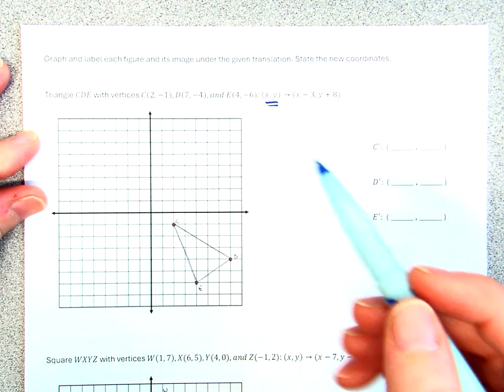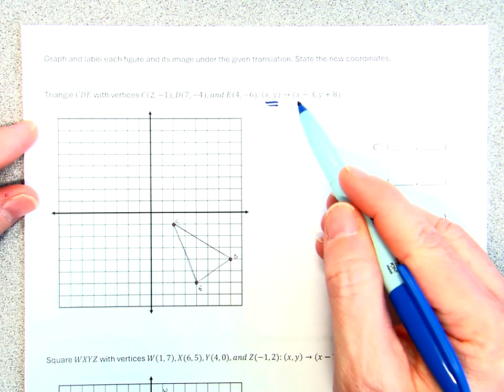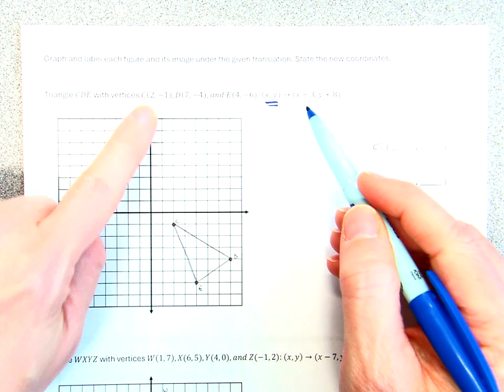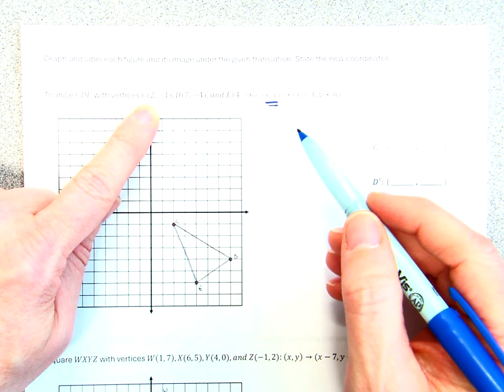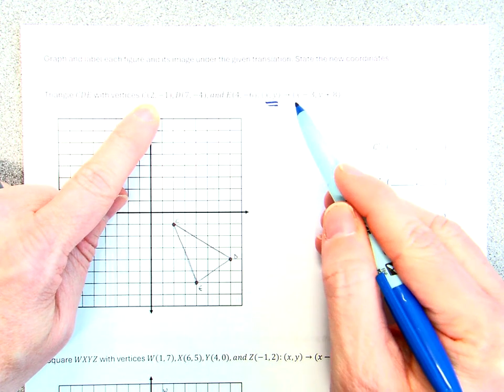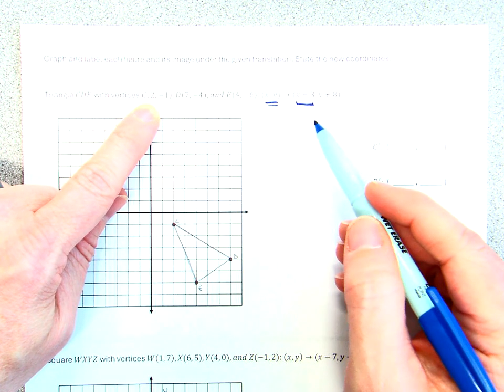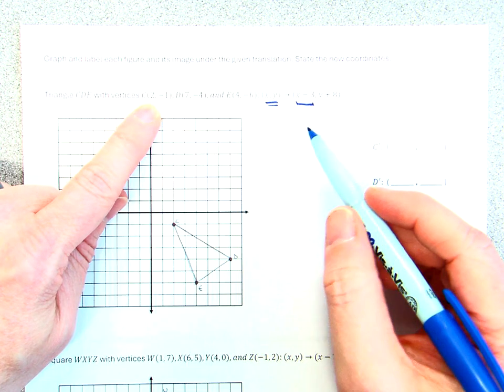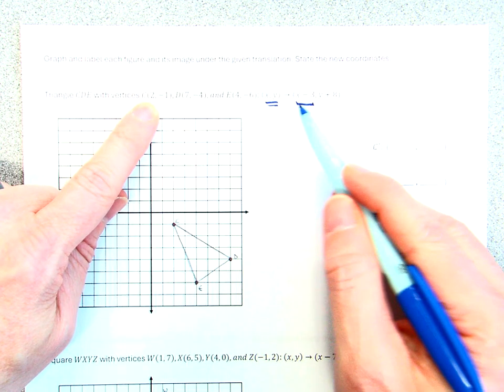So if we think about this visually, if we look at C first, an x value of 2, well, this part of the equation says that whatever my x value is, I'm going to subtract 3 from it.